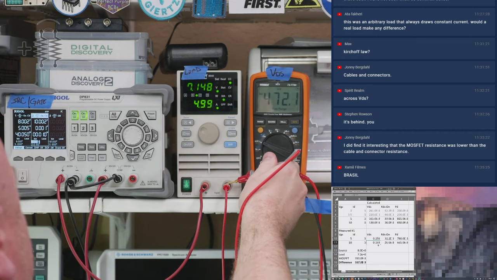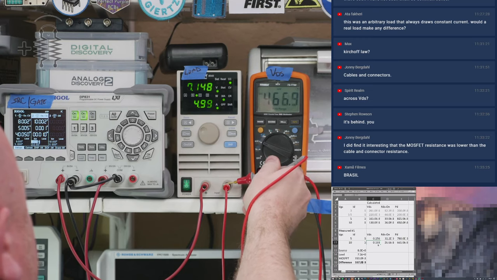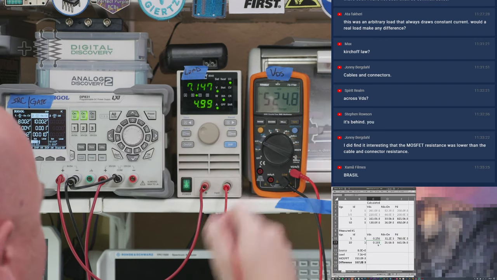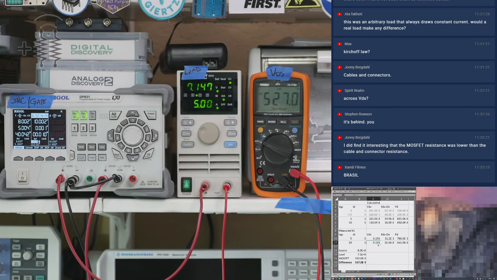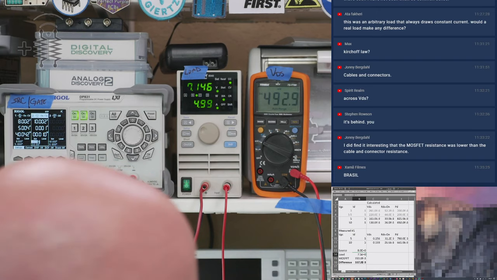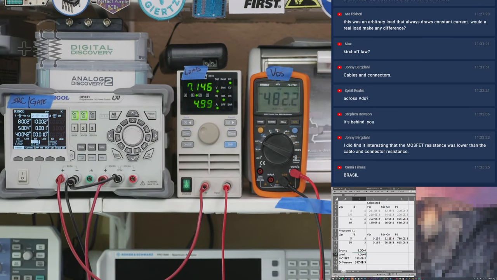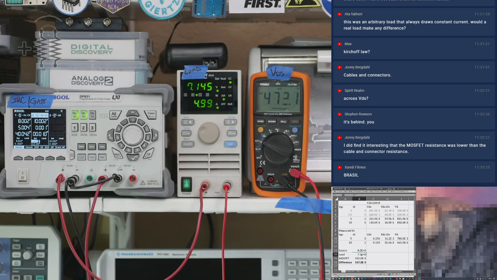Up here to up here. You're still thinking 400 millivolts, huh? I don't know that I believe that. Oh, gosh. Nobody caught that I made a massive mistake. So I said the load was dropping 7.51 volts. It's dropping 7.145. So we actually have a difference of 702 millivolts.